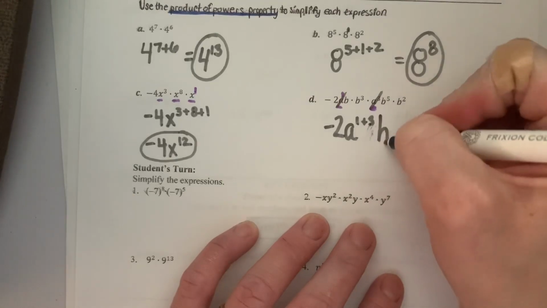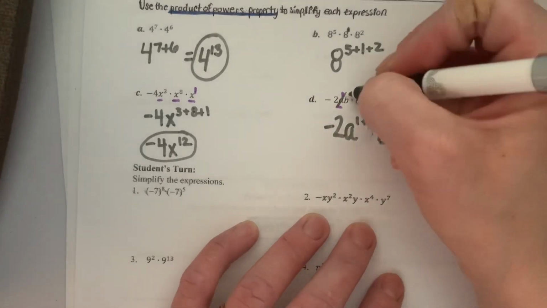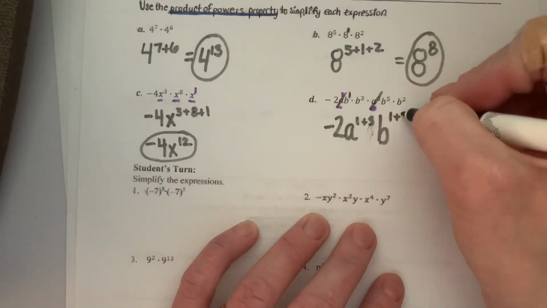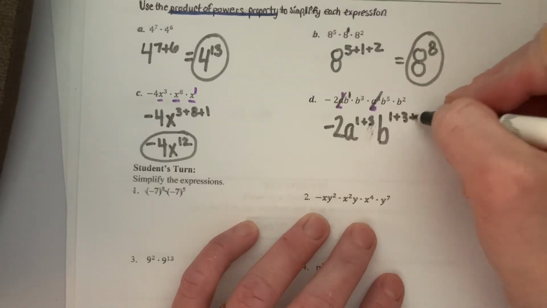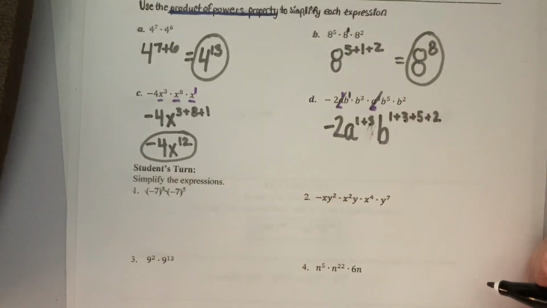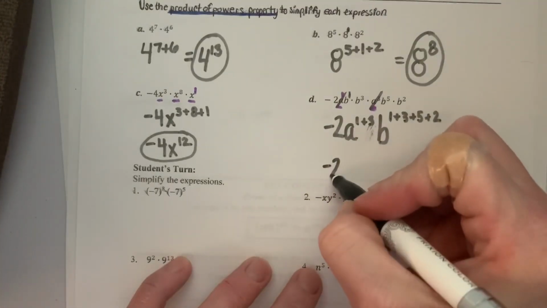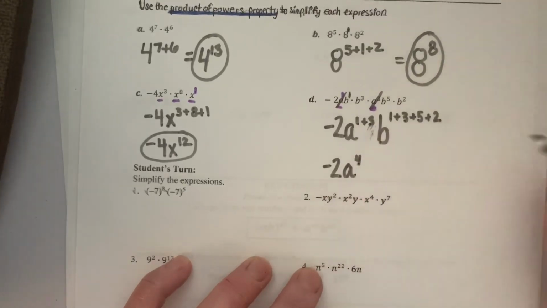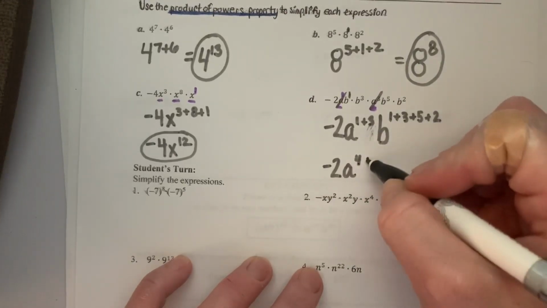Now I'm going to have the b's as well. In this case, this b has the power of 1, a 3 here, a 5 here, and a 2 here. So I'm going to bring that negative 2 down. When I simplify here, I'll have a to the 4th. Over here, I'll have b to the 11th.